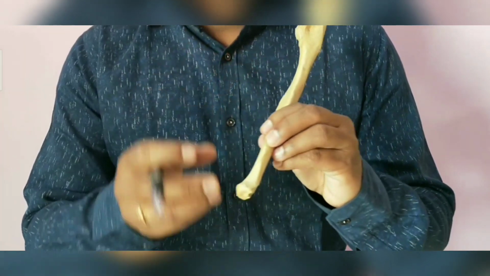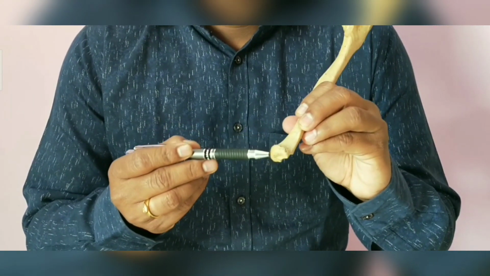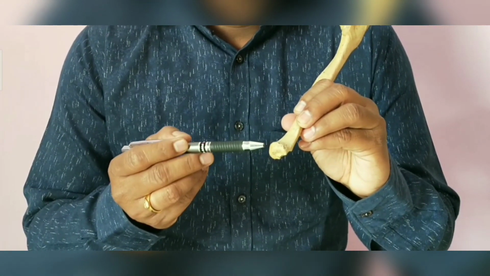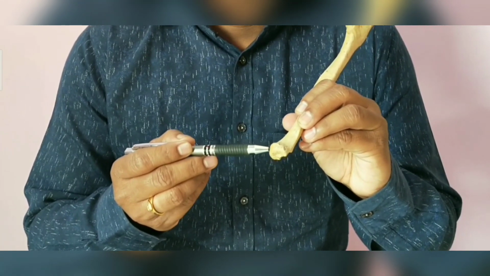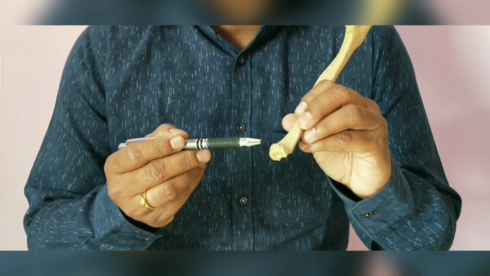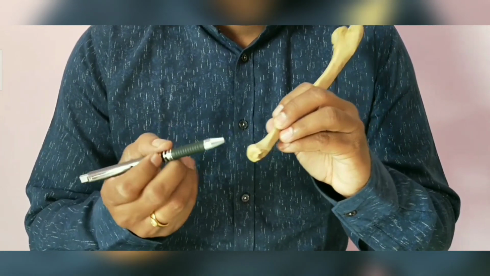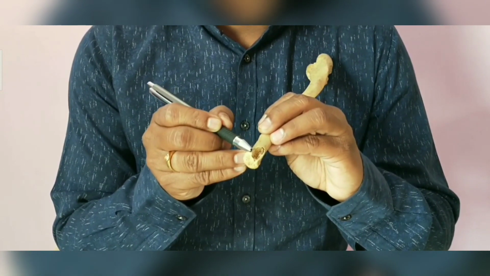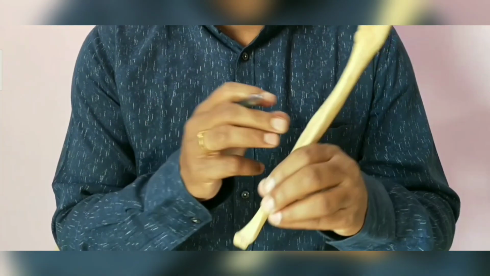Now come to the lower end. The lower end has the head, this is the head of the ulna, which articulates with the ulnar notch of the radius to form the inferior radioulnar joint, and this process is known as the styloid process.